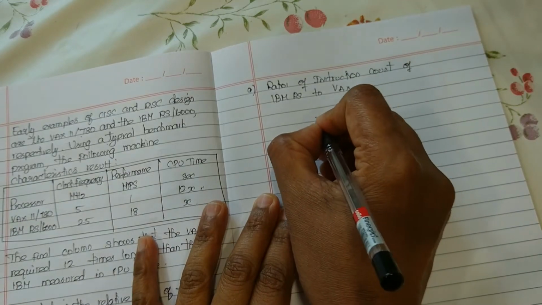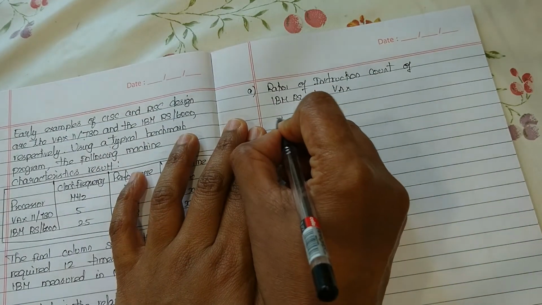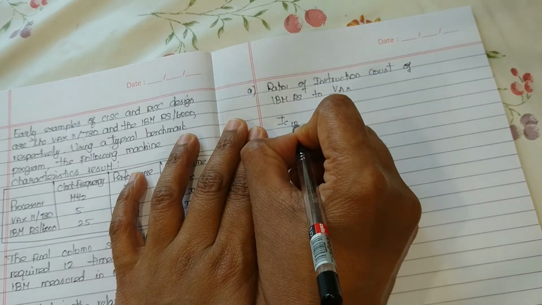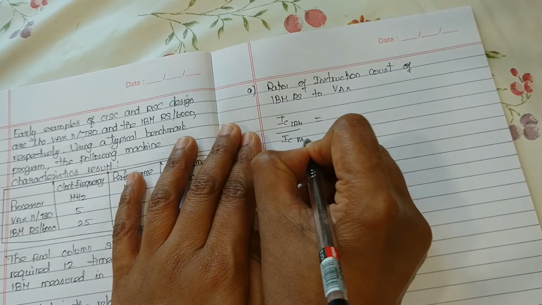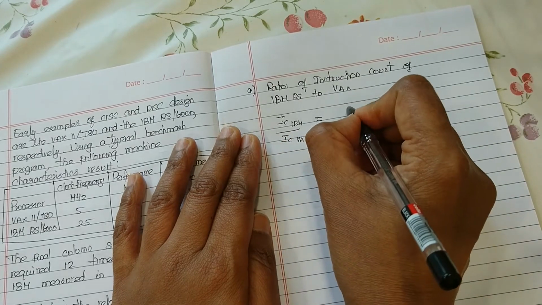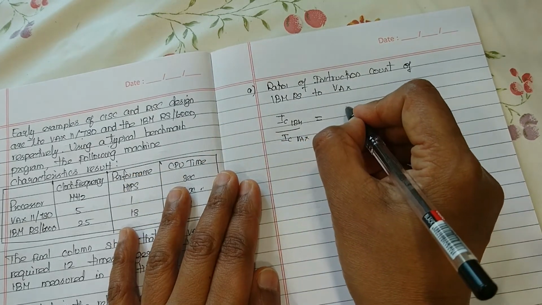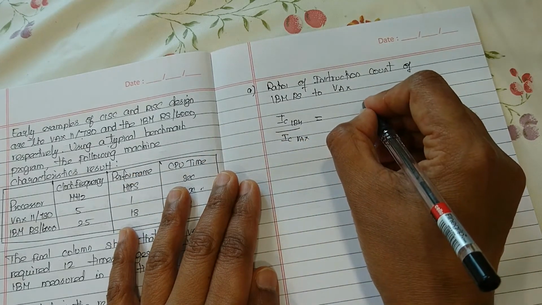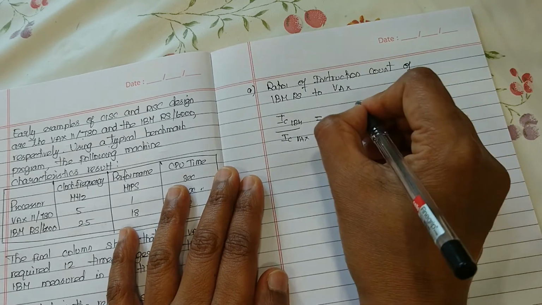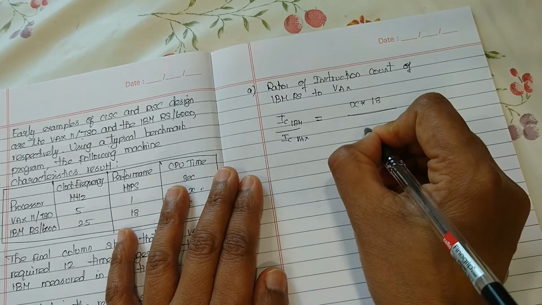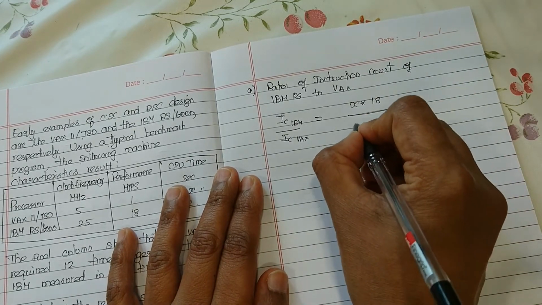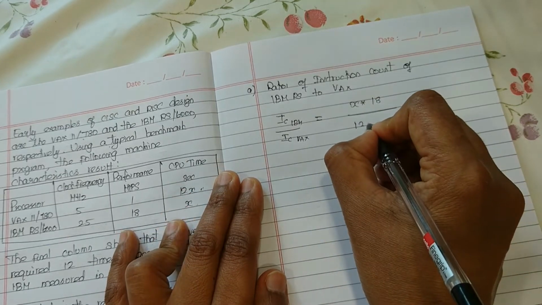So let me calculate. First I am going to do the instruction count for the IBM divided by the instruction count of the VAX machine. So for the IBM RS 6000, it is x into 18, divided by, for the VAX machine, 12x into 1.